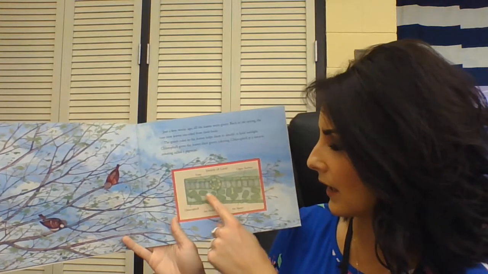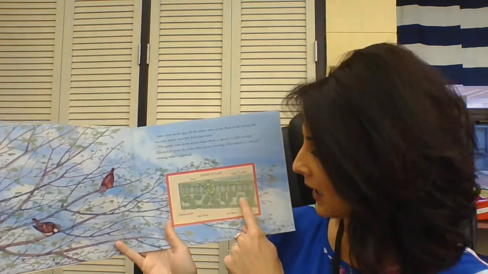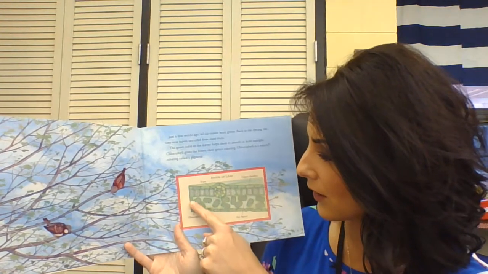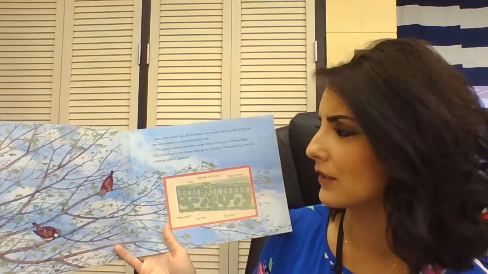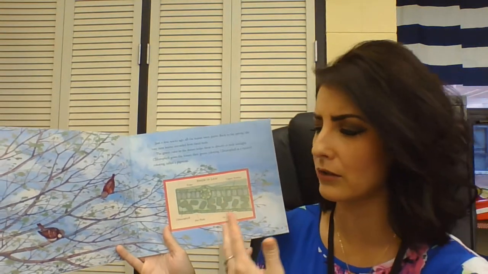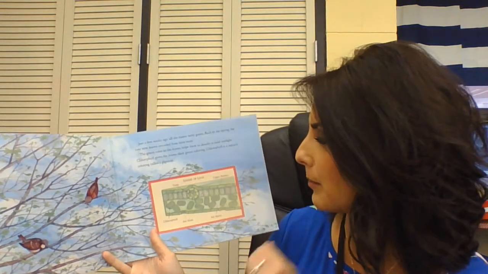Just a few weeks ago, all the leaves were green. Back in the spring, the tiny new leaves uncurled from their buds. The green color in the leaves helps them to absorb or hold sunlight. Chlorophyll, so this is like a picture of the inside of a leaf. If you were to take the inside of a leaf and put it under a microscope, this is what you might see. All these little tiny guys are called chlorophyll. And chlorophyll gives the leaves their green coloring because chlorophyll has a green color. Now, chlorophyll is a natural coloring called a pigment.